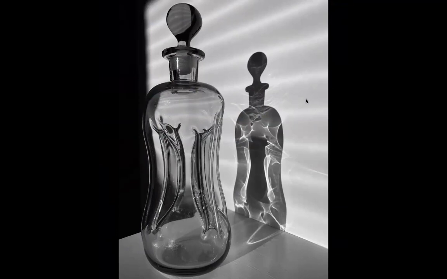Absolutely beautiful. I guess those are Venetian blinds that cast that shadow, and having that in the background adds to it too. To me, that shadow makes the whole image. I love that shadow.